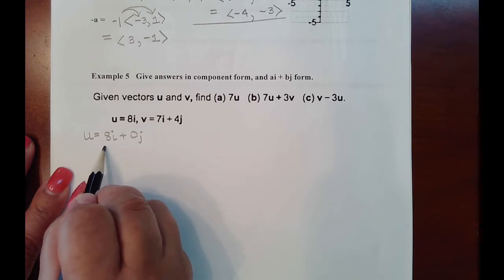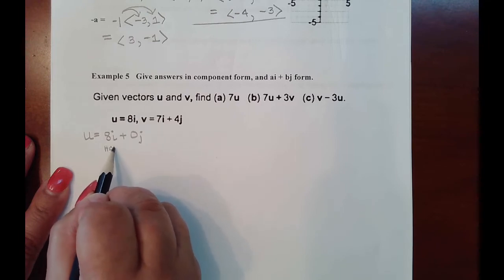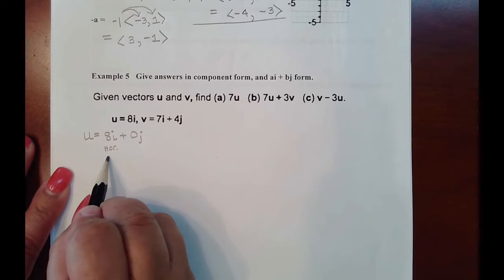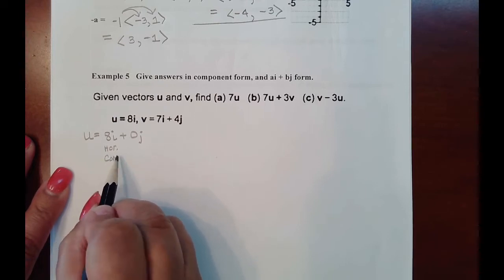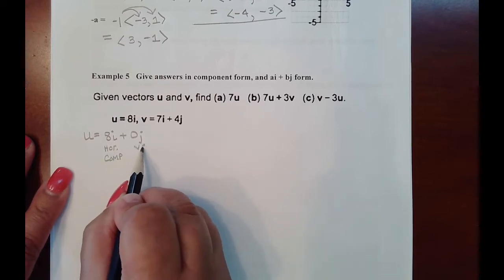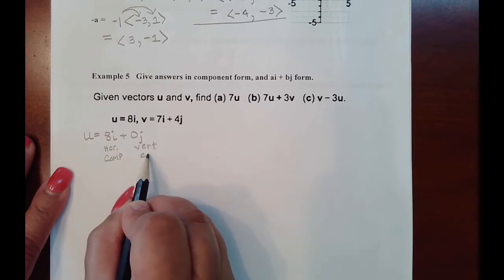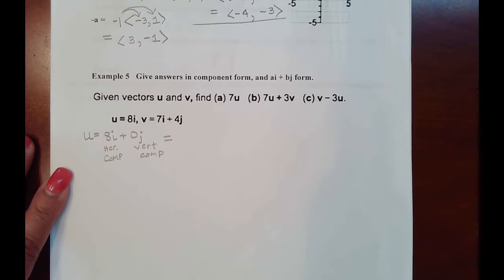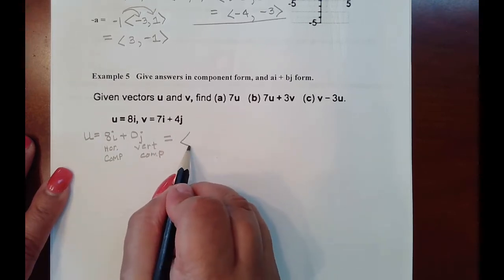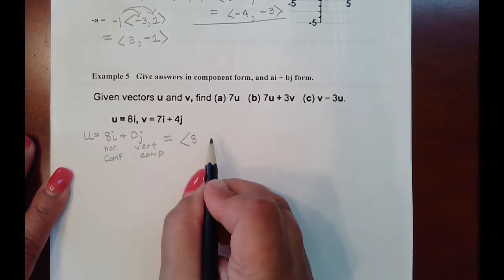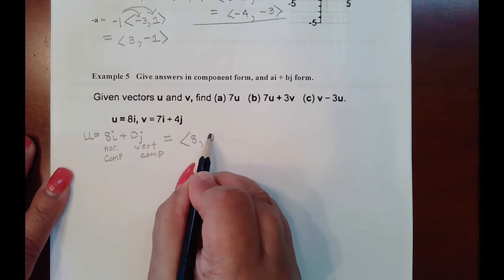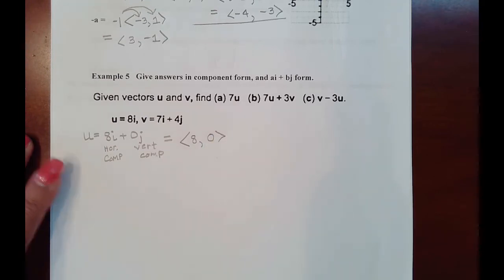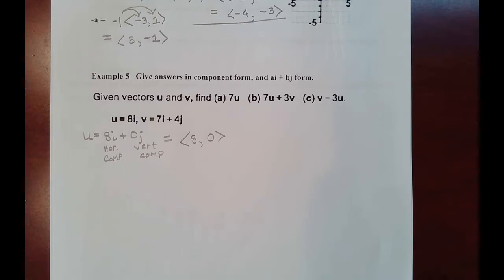This is the horizontal component when it's in IJ form, and this is the vertical component. So if you want to write it without the I and the J, then this is the symbol we use. 8 for the horizontal component, 0 for the vertical component. Nice, clean method for writing the horizontal and vertical component.